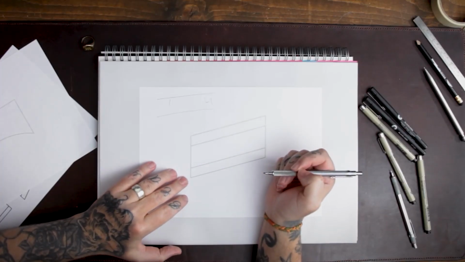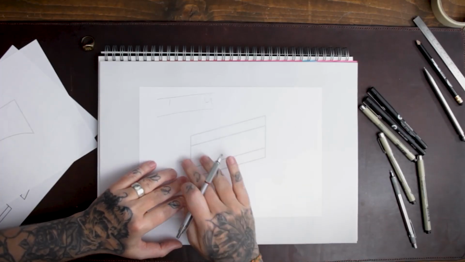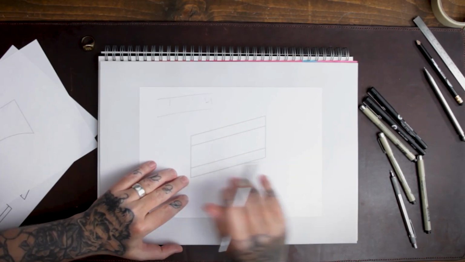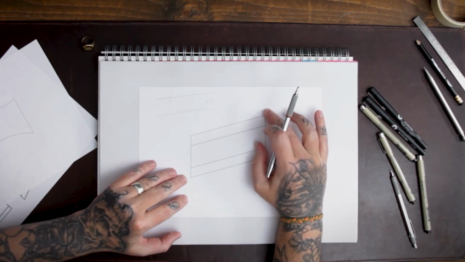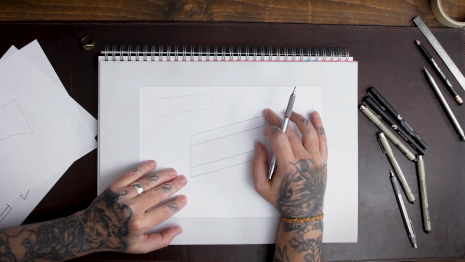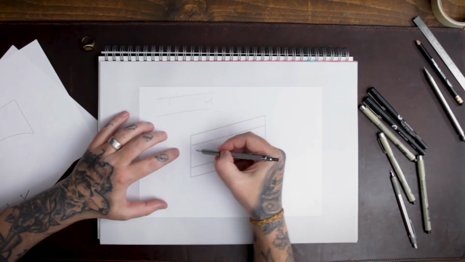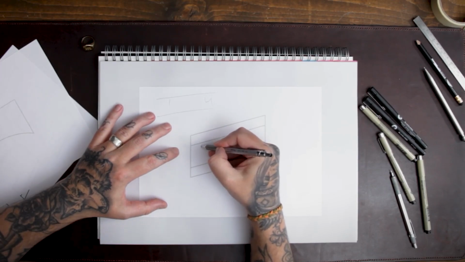So let's go for the old Timmy Shot Me. Again, just using my very rough grid, very simple grid. The reason I'm putting it on a slant is just to give it a little bit of style, a little bit of jazz, just like the man himself. Do you know what I mean?